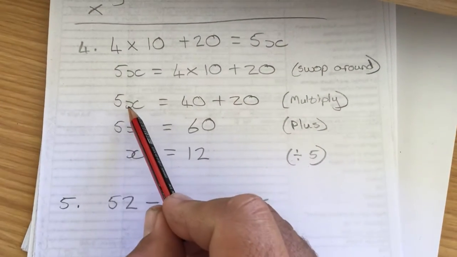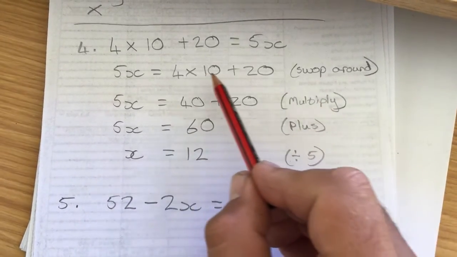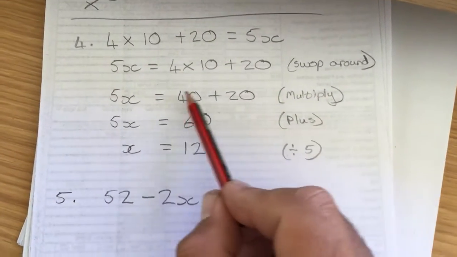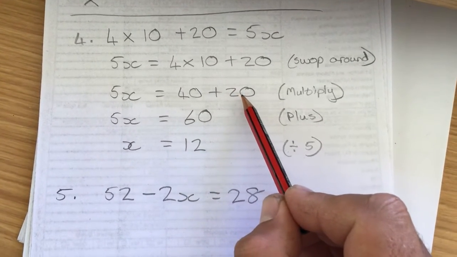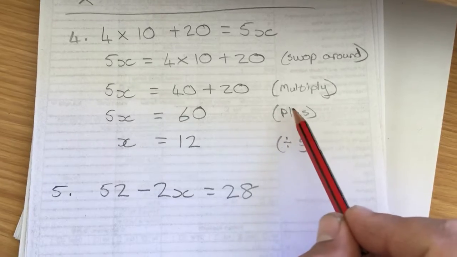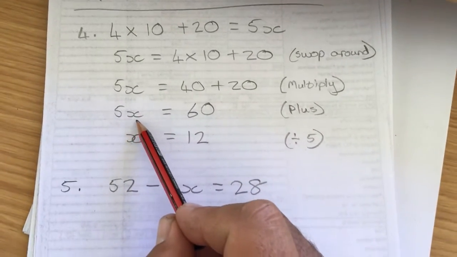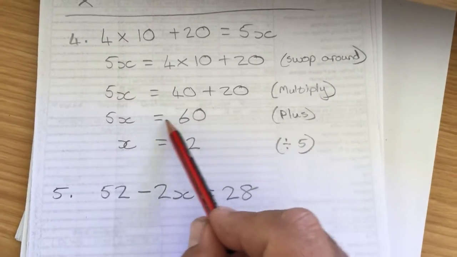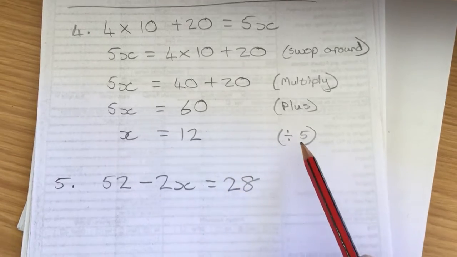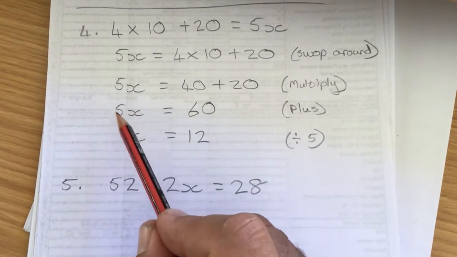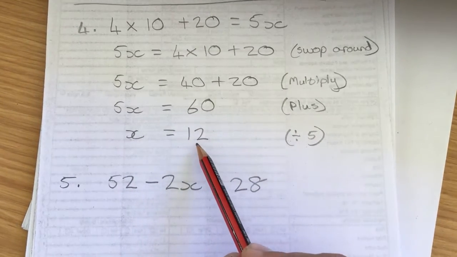Okay, so now in the next step over here, all I did was multiply my 4 times 10 out. So 4 times 10 is 40, and I was left with plus 20. My next step, I added that plus sum up. So 40 plus 20 equals 60. So now what I'm left with is 5x equals 60. And then, to get rid of this 5, you have to divide by 5. So this side divided by 5 leaves me with x, and this side divided by 5 leaves me with 12.